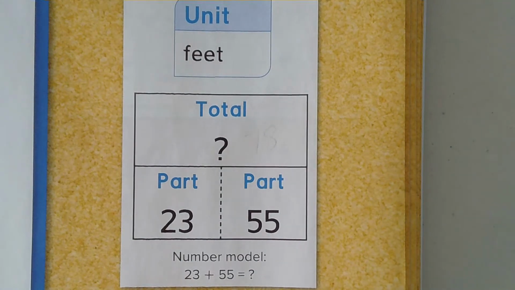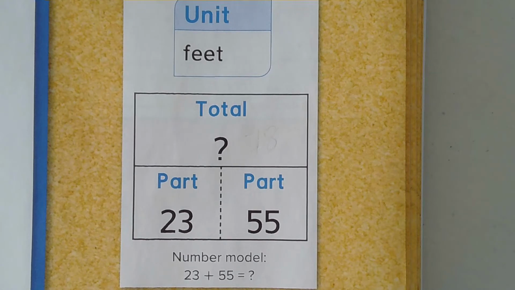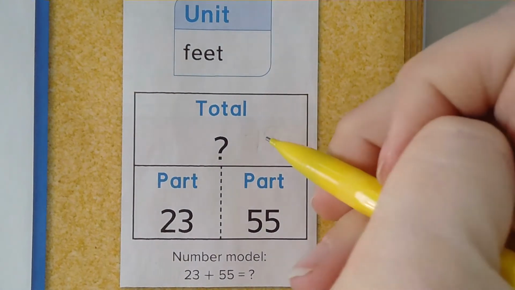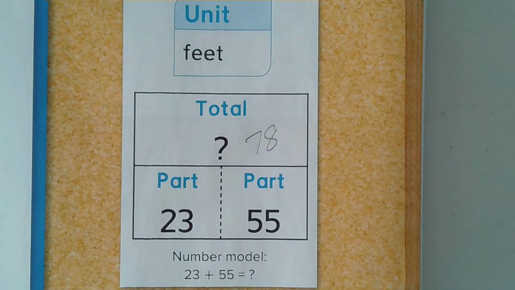And this was my number model, 23 plus 55 equals, and then there's the question mark. So the question mark is what we write in the space of what we're trying to figure out. And when I add those two numbers together, I get the answer of 78.